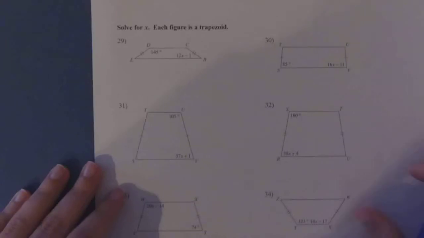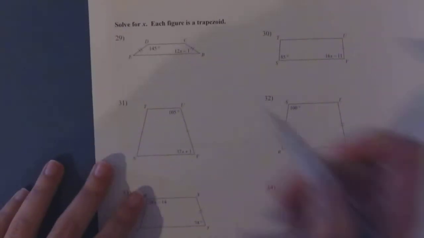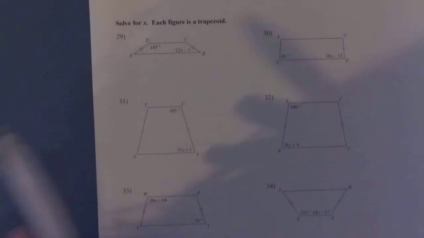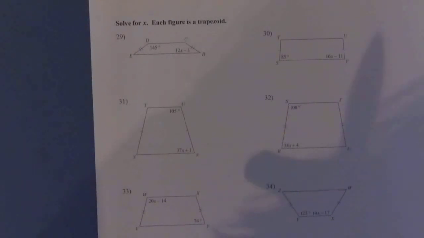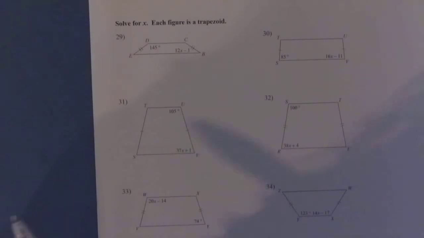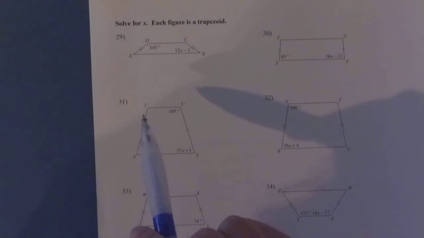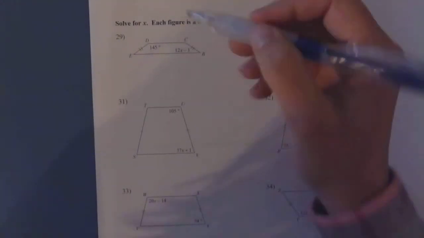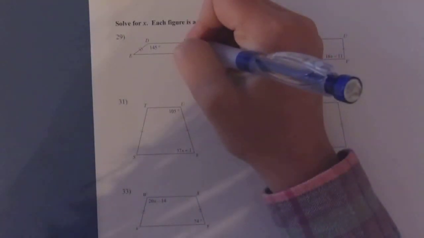And then we come to number 29. Okay, we have x. We need to solve for x. What do we do here? Gosh, this is a doozy. All right, so it's an isosceles trapezoid. And if you remember from weeks ago, when you were learning about parallelograms, you learned that in parallelograms opposite sides and opposite angles are congruent, but that is not true in trapezoids. All right, so you just get that out of your memory right now.